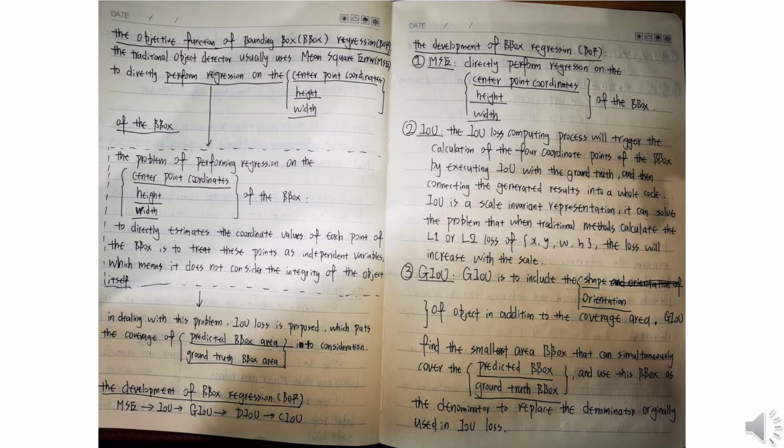We can use MSE to directly perform regression on the center point coordinates, heights, and widths of the bbox. So in this part, we can see that in the bbox, we have the center point coordinates, height, and width. And there is a problem with performing regression on them.